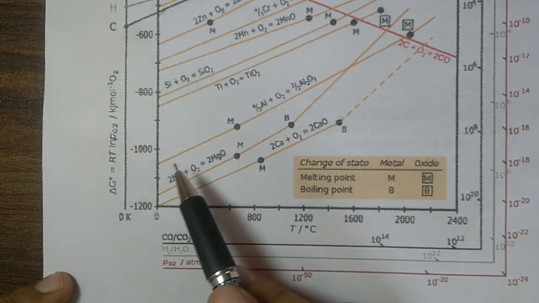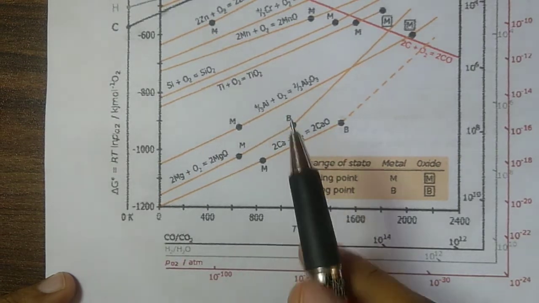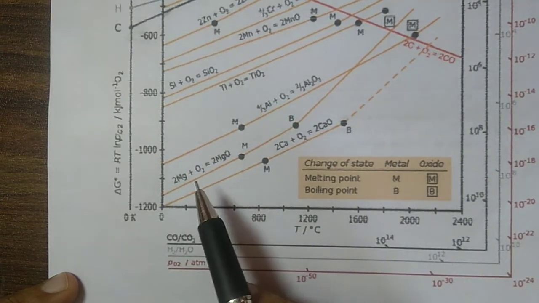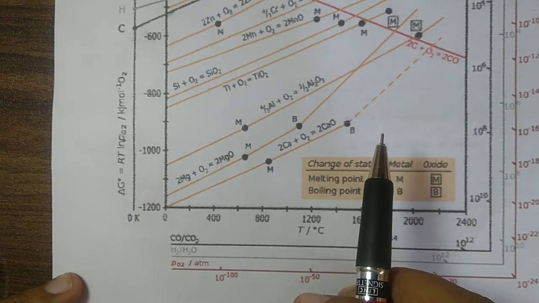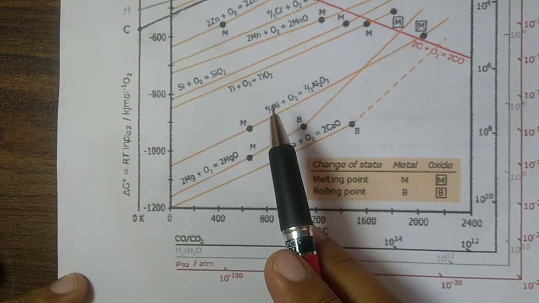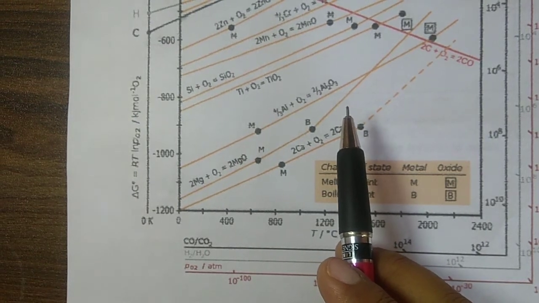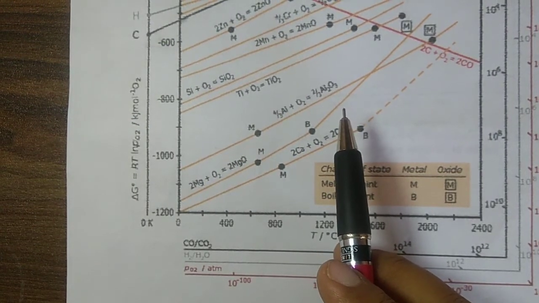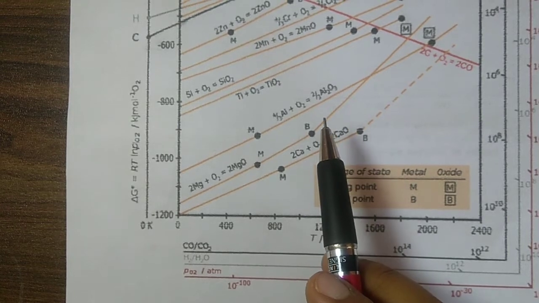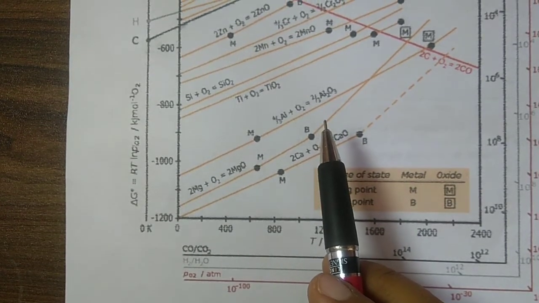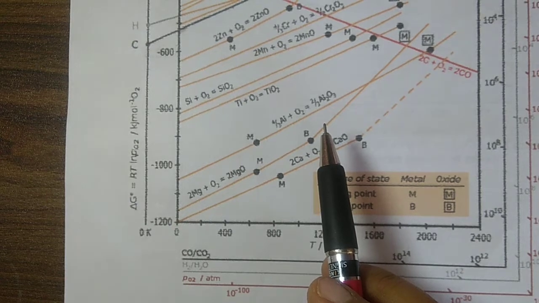These are the plots for reactions involving extraction of metal from its ore. As we know, metals are extracted from their ores, and generally oxide or sulfide ores are present for metal.